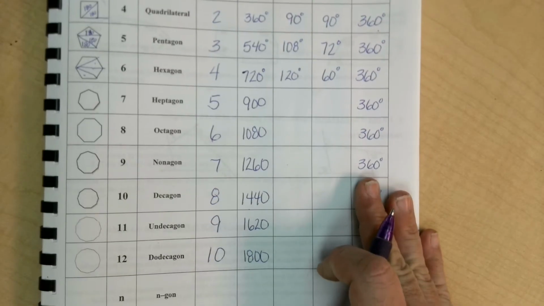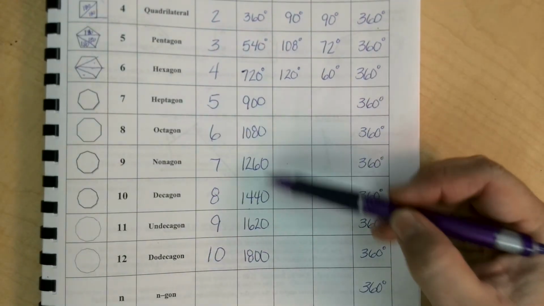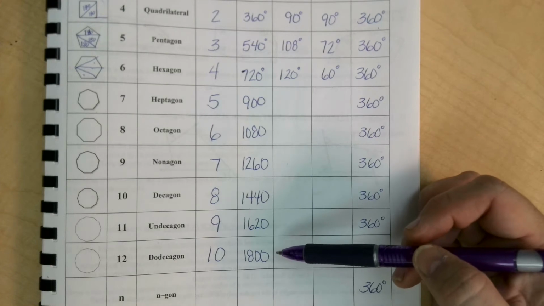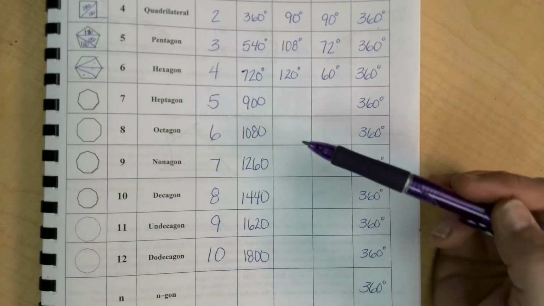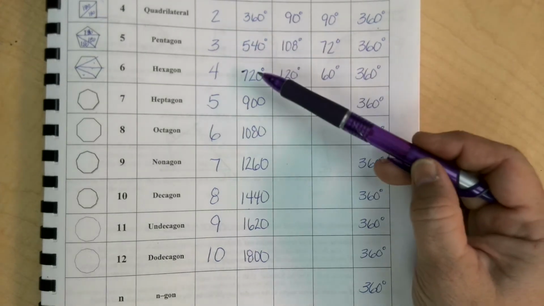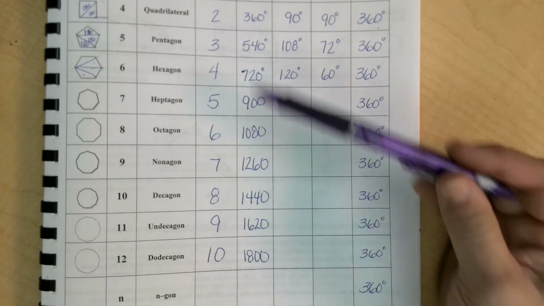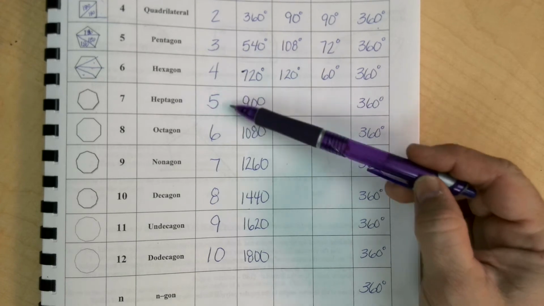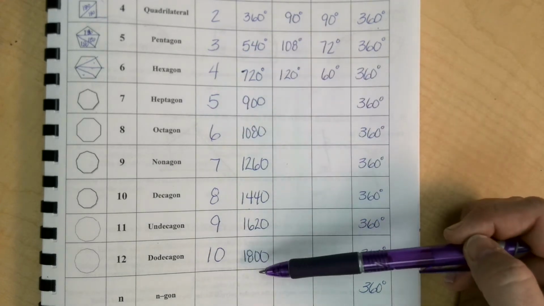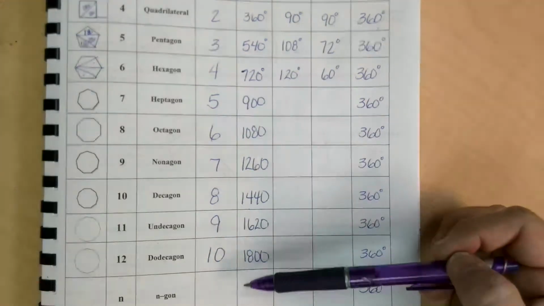So I filled out that second column. Give yourself a quick check to see if you filled it out correctly. You may also notice that as I go from row to row, this is also increasing by 180 degrees, which is what's happening. As I add 1 triangle, I'm adding 180 degrees. So that's another way to look at this chart.